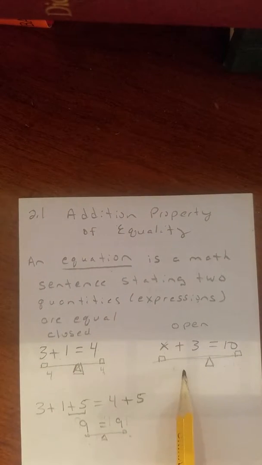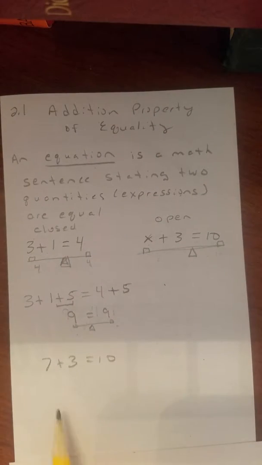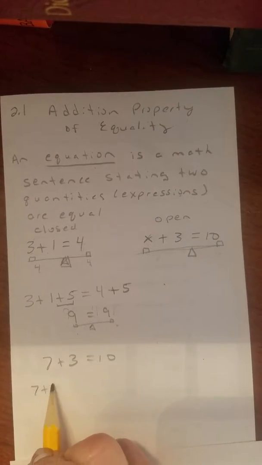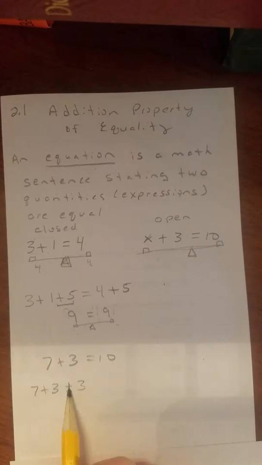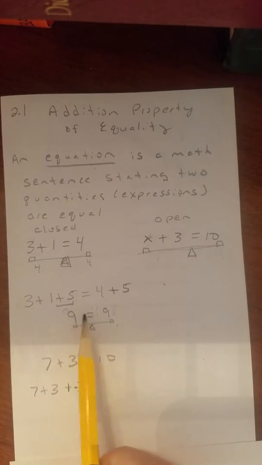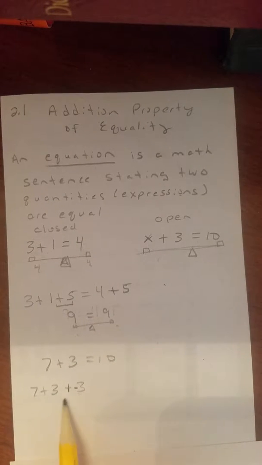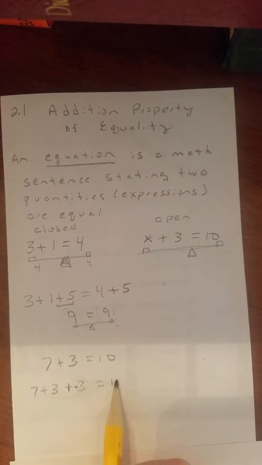Well, let's consider this statement here. Let's take 7 plus 3 equals 10. Well, what happens if I subtract 3 from one side? Now remember, subtracting 3 is the same thing as adding the opposite. And we just learned that we can't add numbers to just one side. So when I do that, this becomes 0, and I'm left with 7 equals 10. Well, 7 equals 10 is a false statement.